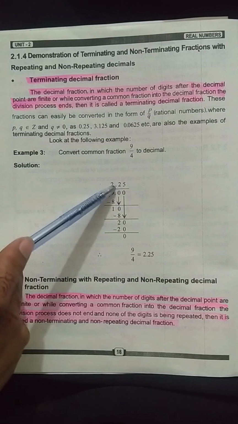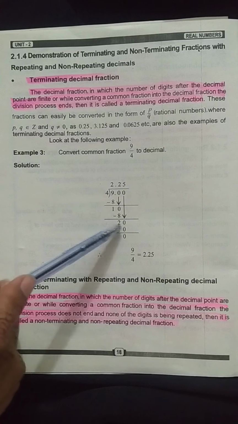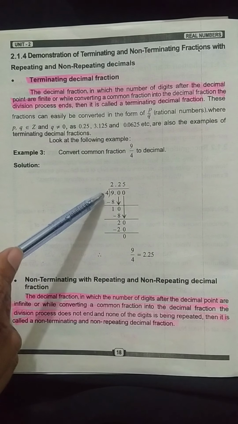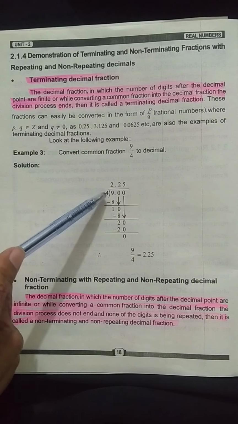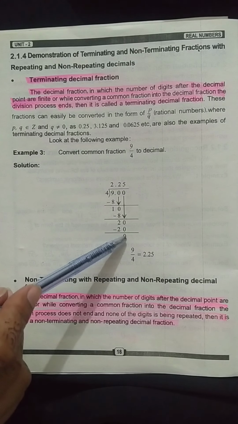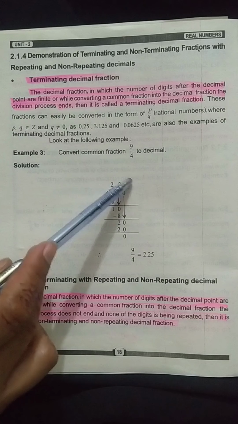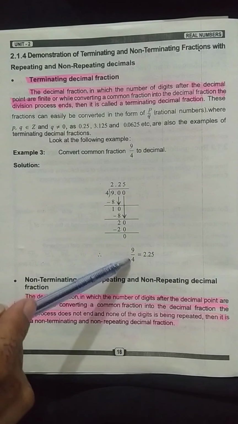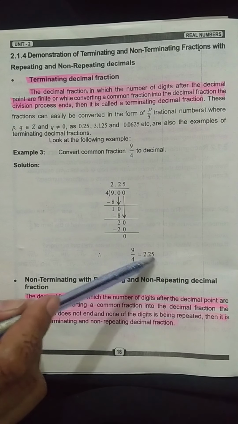We put a point, so we get another 0 and the value becomes 20. And then in the table of 4, 4 fives are 20, so there is no remainder here. And this is the answer, which is a decimal value. So a fraction is converted into a decimal value.